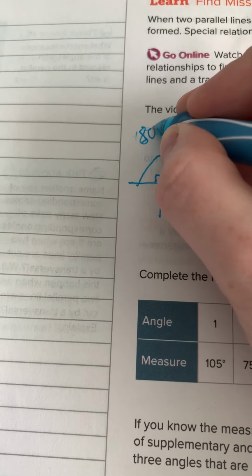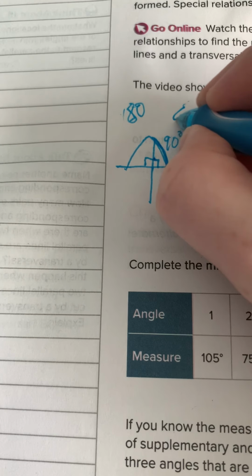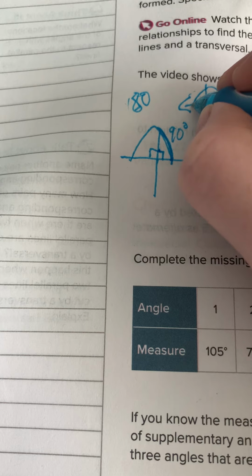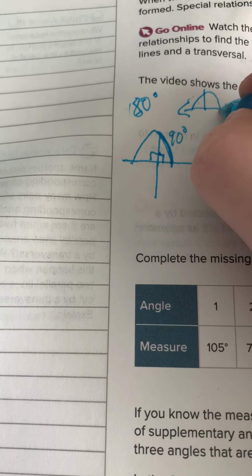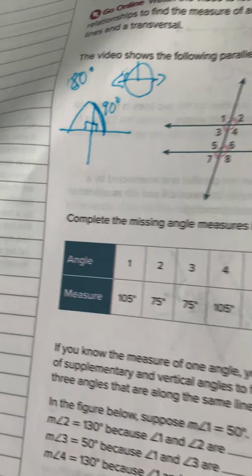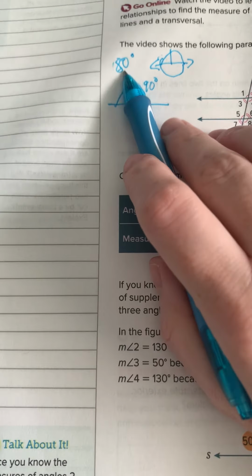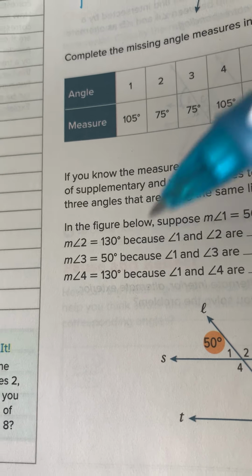Oh, come on, pen. There we go. 180. So if you have an angle and it goes all the way across there, that's 180 degrees. If you were to complete a full circle, that's 360 degrees. Okay, those are the important ones. Those are going to be what you use to do subtraction. That's literally all you're going to be doing for some of these problems, subtracting and finding what the measures are.